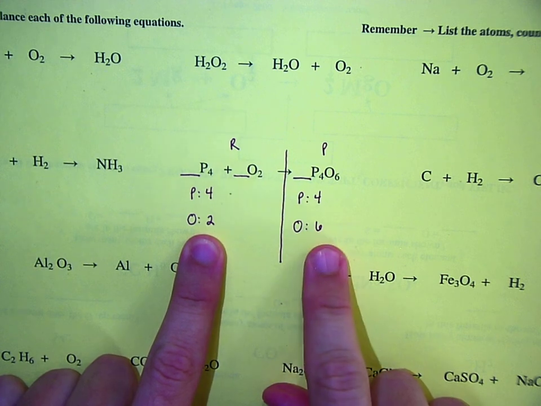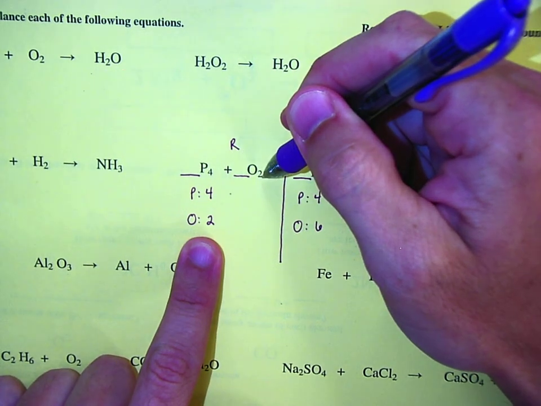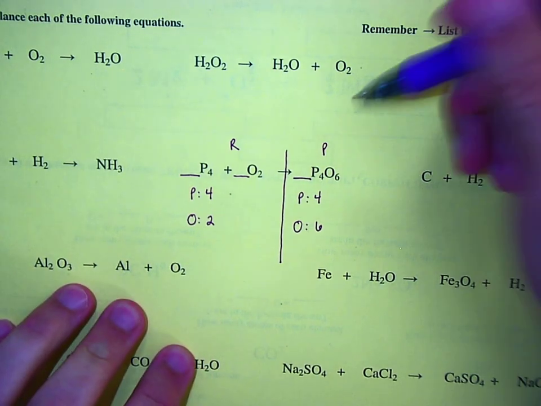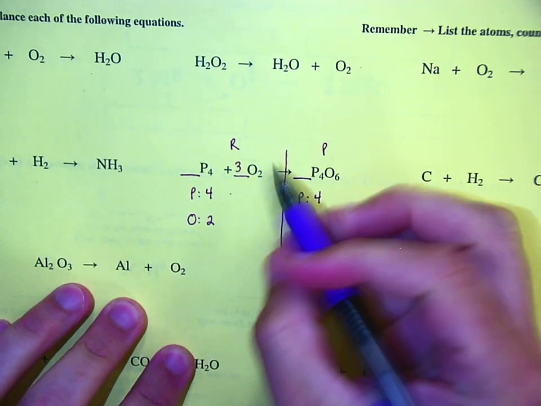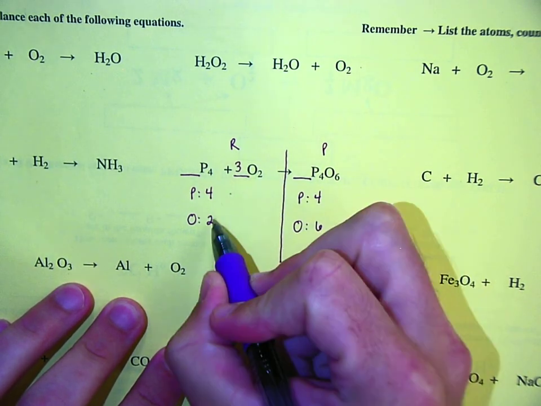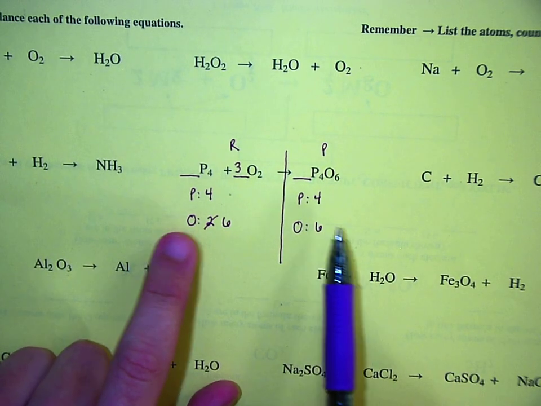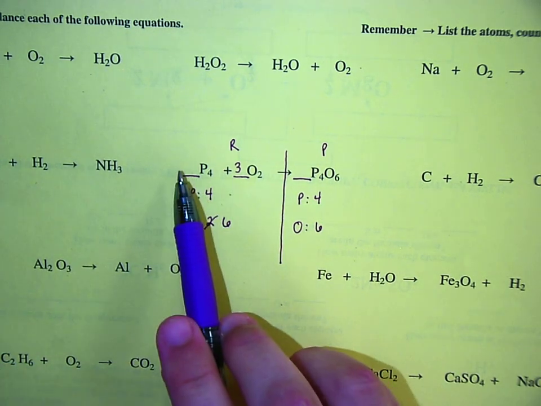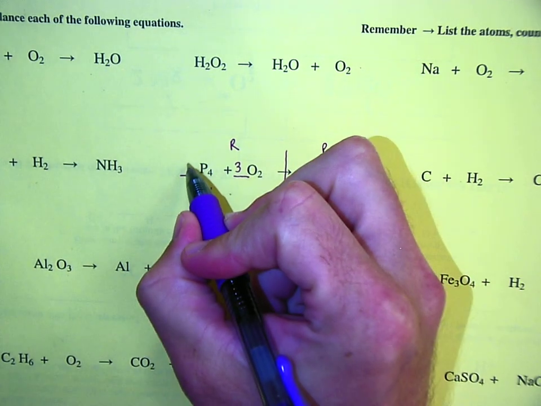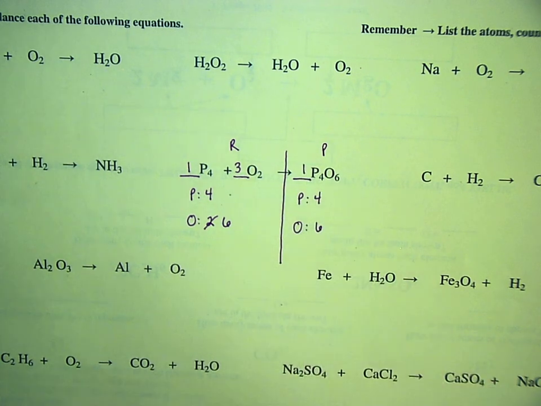Since we can't take any away, we want to look at what number we can add here that, if you multiply it by 2, would equal 6. So knowing our number sense, if we put a 3 there, 3 times 2 equals 6. So then we actually have 6 atoms of oxygen. Now let's see if we're balanced. 4 and 4, 6 and 6. All right, we're balanced. So then all we have to do in these empty spaces is put a 1 as a placeholder, because 1 times 4 is 4, 1 times 4 is 4, 1 times 6 is 6. All right, so that one was pretty easy. Let's try another one.